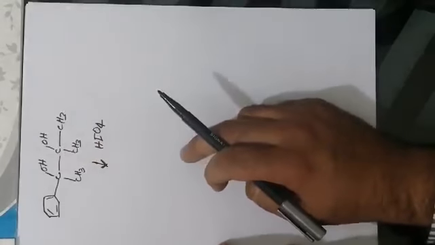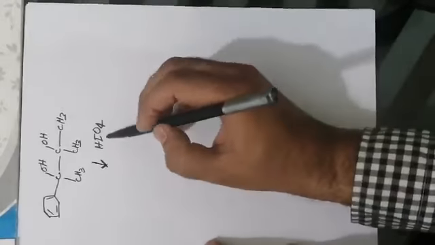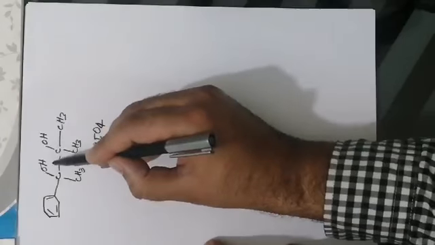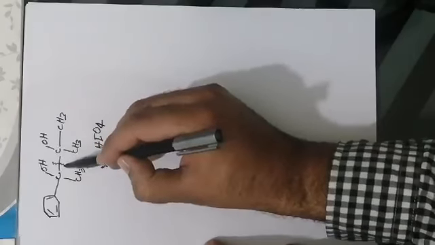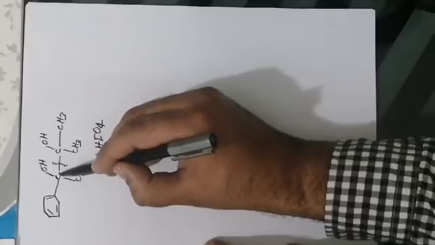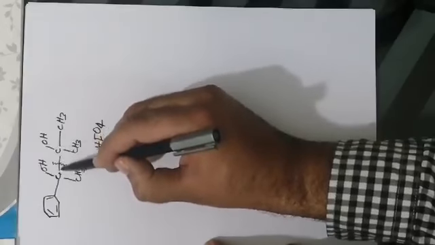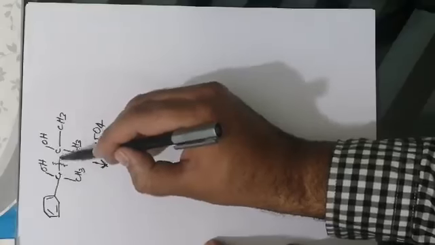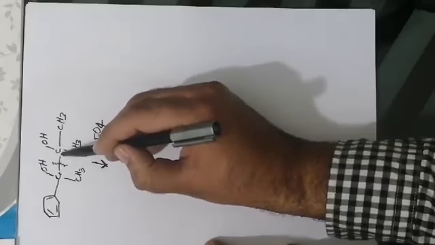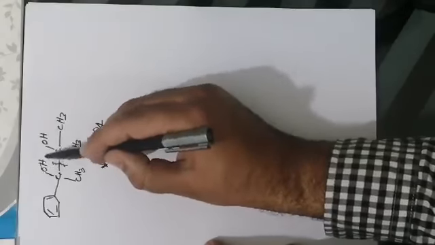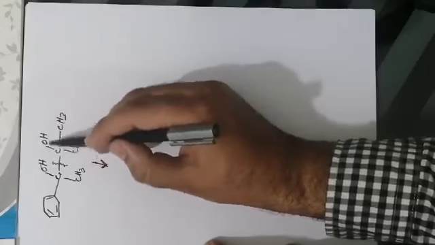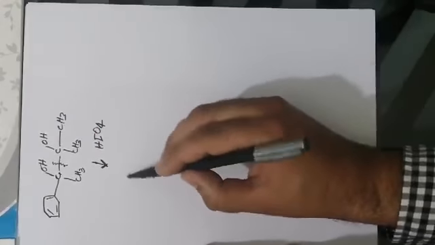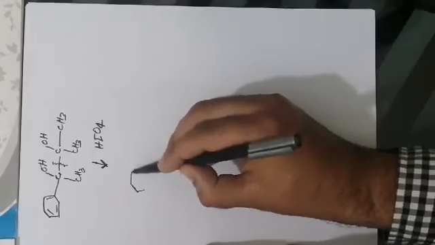What would be the compounds? We know that periodic acid cleaves or breaks this single bond, the bond between the two adjacent carbon atoms containing the hydroxyl groups. So what will be the products?